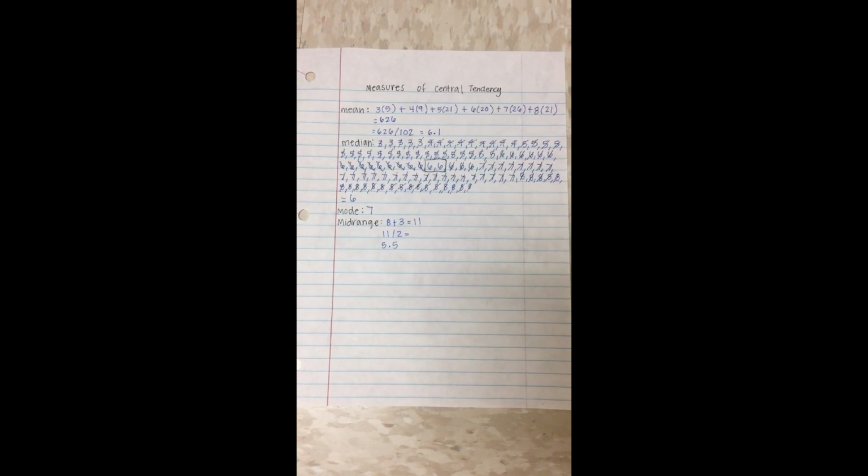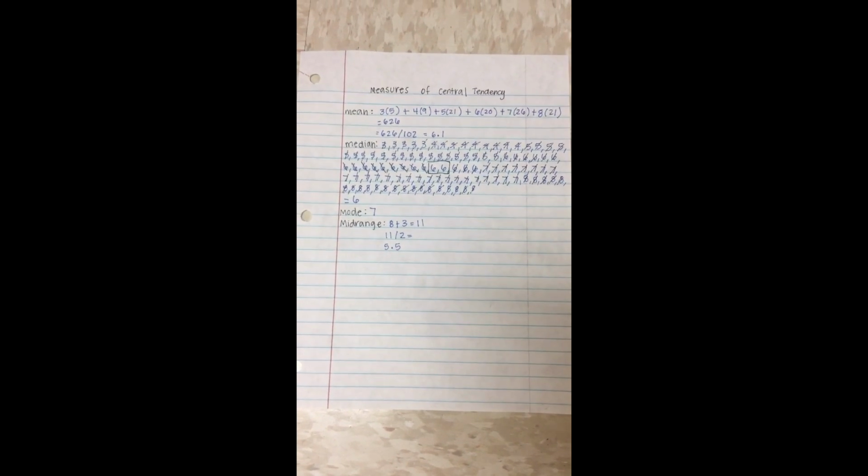For the mean, we added up all the numbers and divided by how many numbers there were. So we did 3 five times, plus 4 nine times, 5 twenty-one times, plus 6 twenty times, plus 7 twenty-six times, plus 8 twenty-one times, which equals 626. Then you take that and divide it by 102, which equals 6.1.